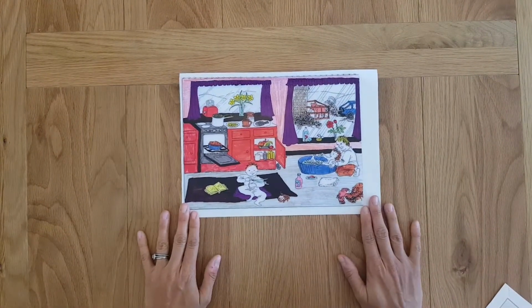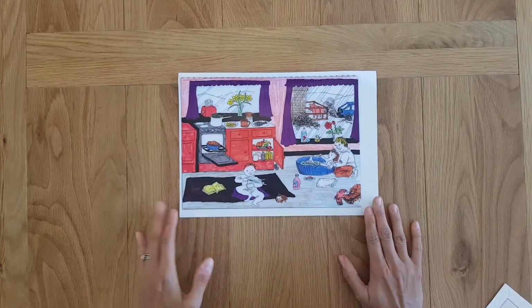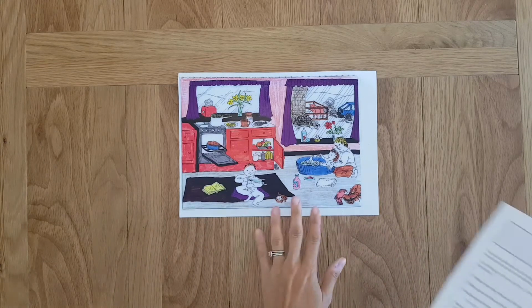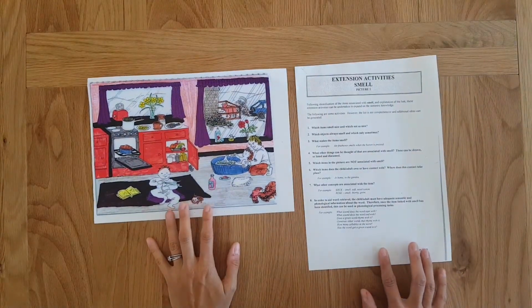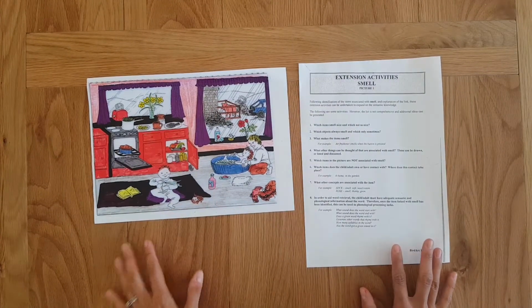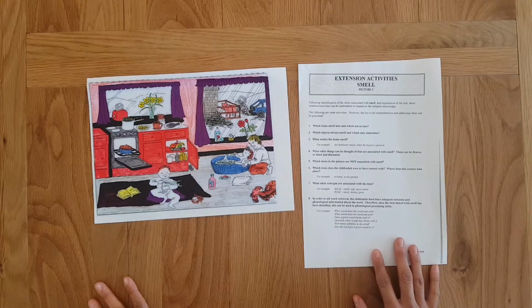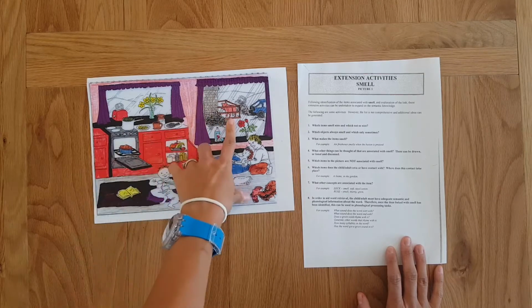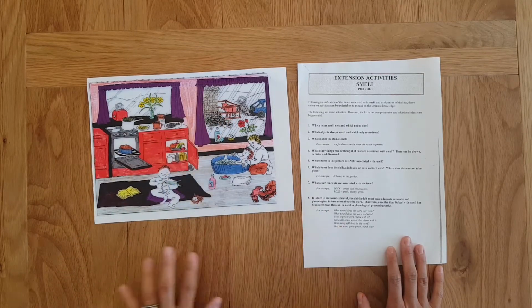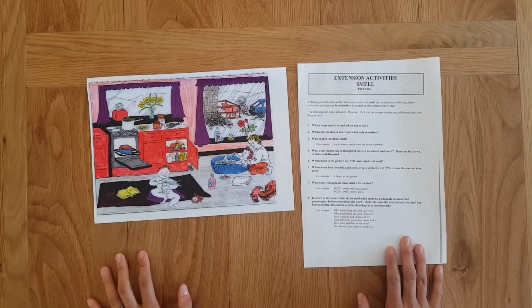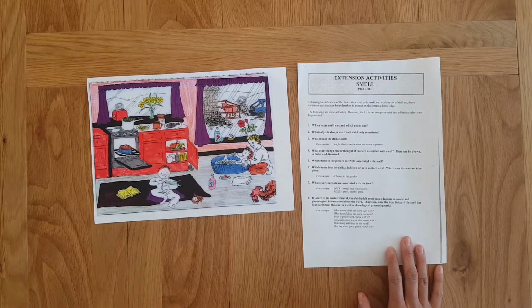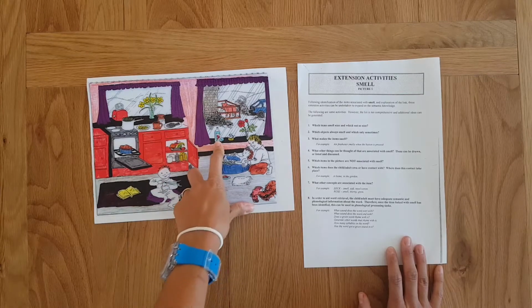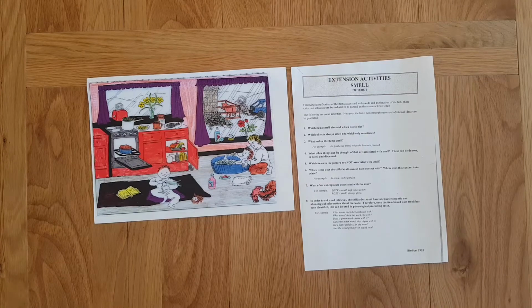Now, if they find that a bit easy and they find most of them, then I would give them an extension. My extension activities are still based on smell, but it's asking a few more in-depth questions. So which items smell nice and which items are not so nice? Maybe they would say the cake smelled nice, but the farmyard didn't smell nice. Which objects always smell and which ones sometimes? What makes the item smell? For example, when I push the top of the air freshener, that's what makes it smell. So it's getting them to think a little bit more in depth about the question and why the item does a certain thing to make it smell.